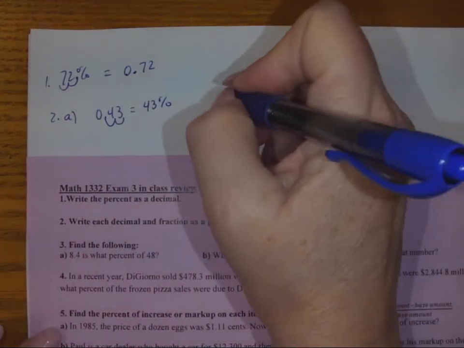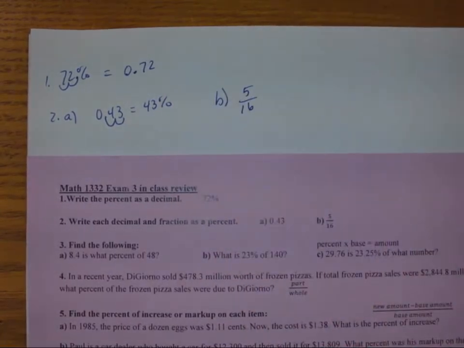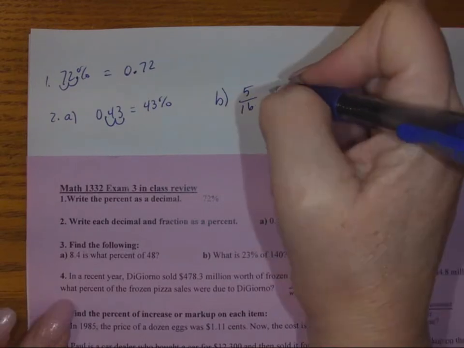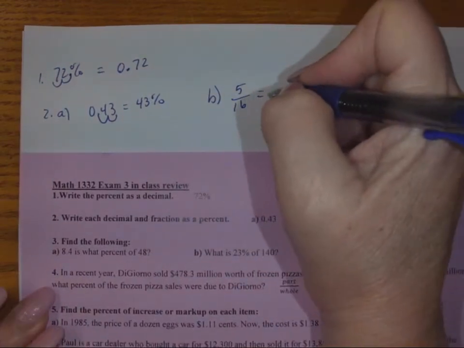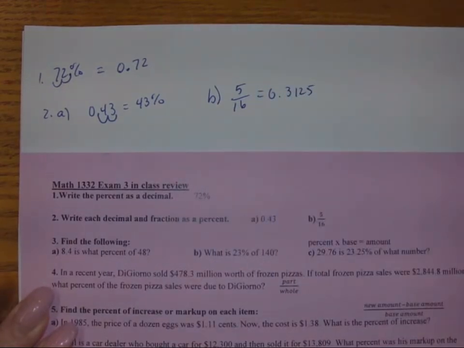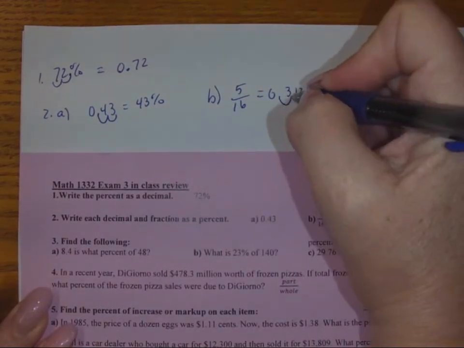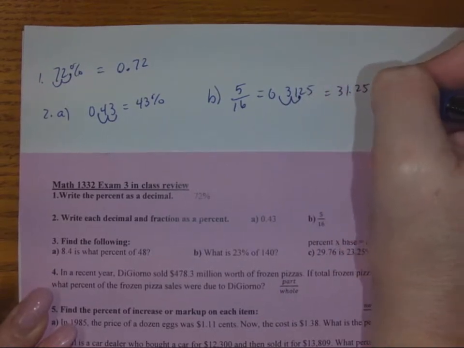For part B, we have 5 divided by 16. We actually have to find the decimal for that. So take 5 divided by 16 in your calculator, and you get 0.3125. Now we need to change that to a percent. So we'll move it over 2 places and get 31.25%.